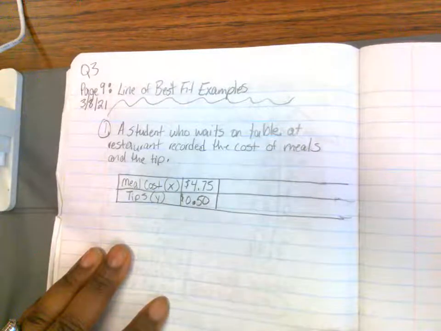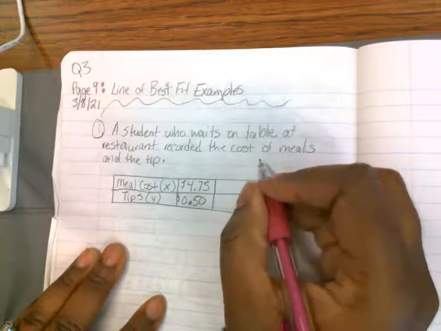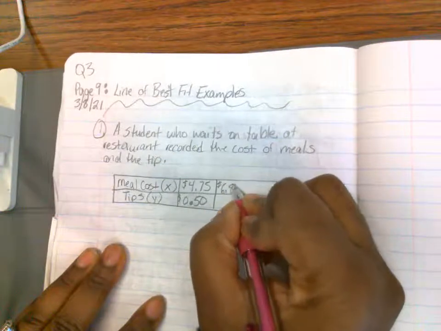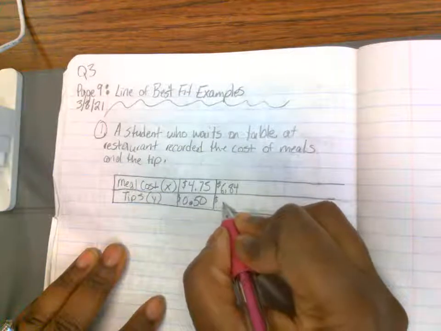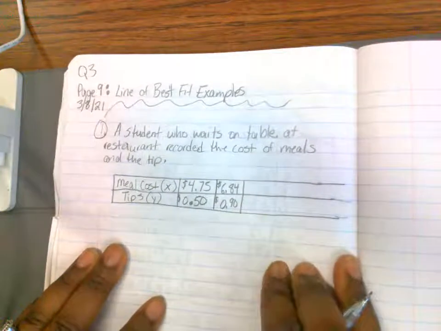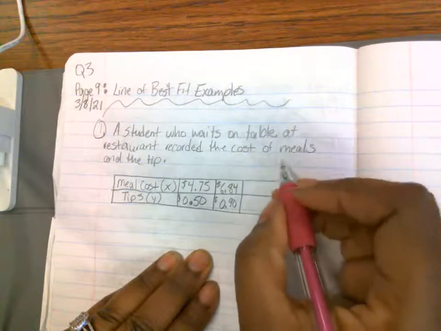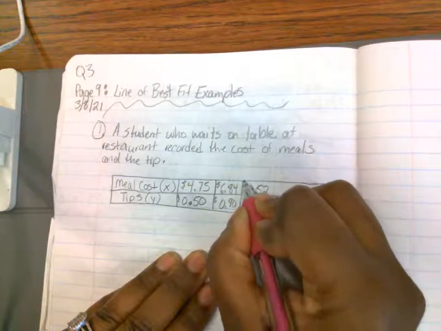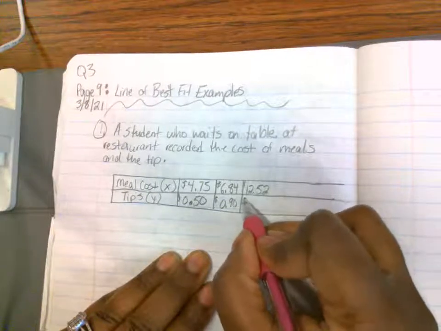The second customer's meal was $6.84, and they gave the student a 90-cent tip. The next customer was $12.52. That's how much they paid for their meal. And they gave the student a $1.50 tip.